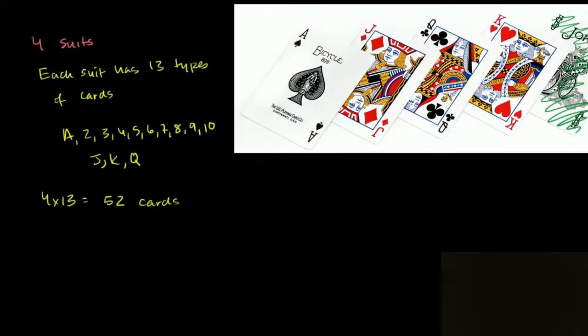Now with that out of the way, let's think about the probabilities of different events. Let's say I shuffle that deck really, really well, and then I randomly pick a card from that deck, and I want to think about what is the probability that I pick a jack. Well, how many equally likely events are there? I could pick any one of those 52 cards. So there's 52 possibilities for when I pick that card.